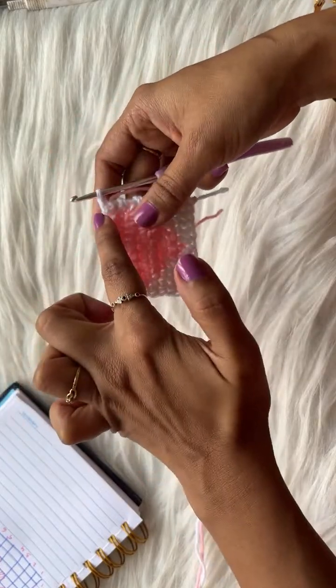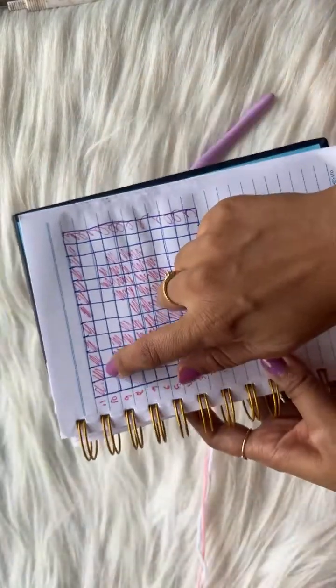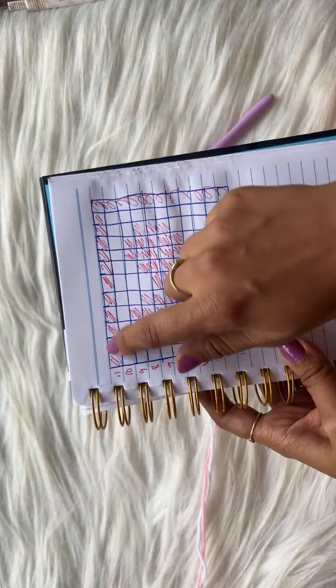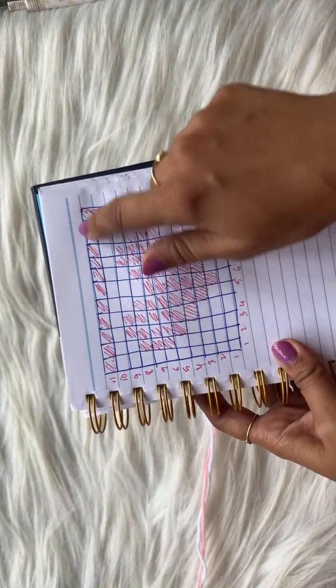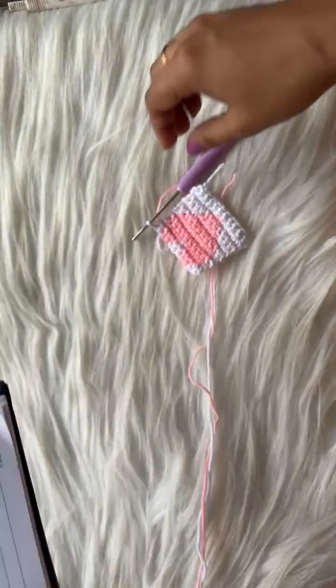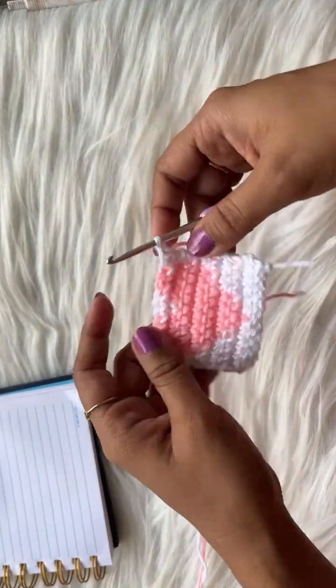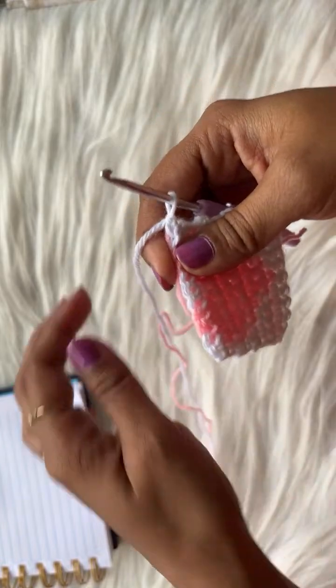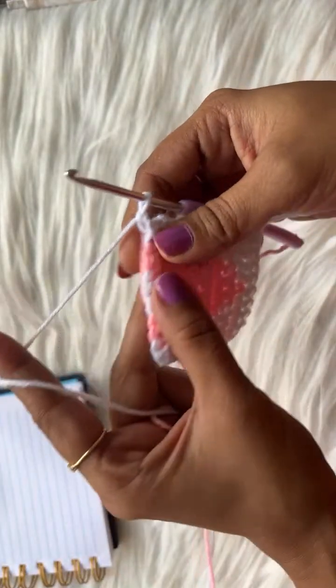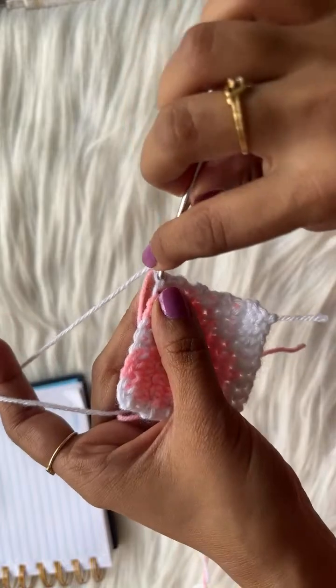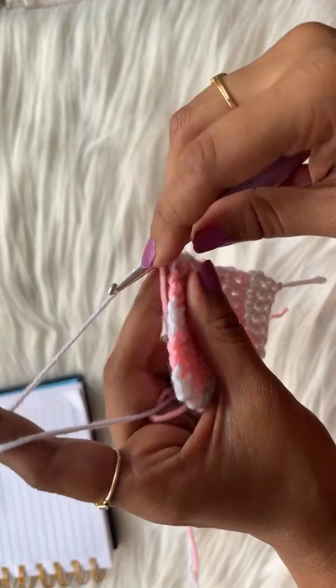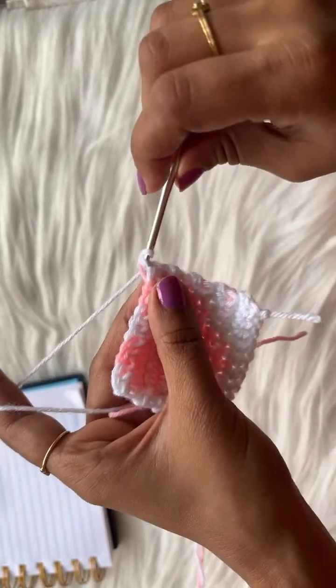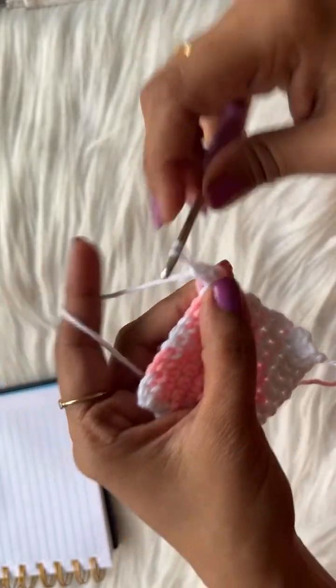Now we are going to do the next round with only white, and after that in the following round with only pink. Okay guys, so what we are going to do, this is the front side. The pink yarn should be at the back in this way. Insert your hook in the first stitch. Pink yarn should be on top of the hook. Pull the yarn through it and do your single crochet.